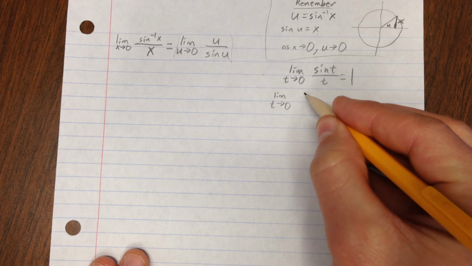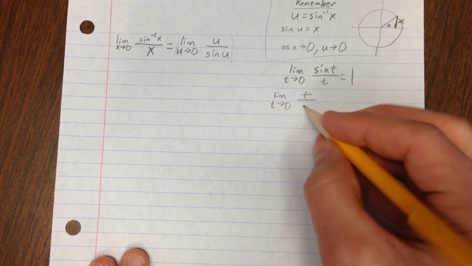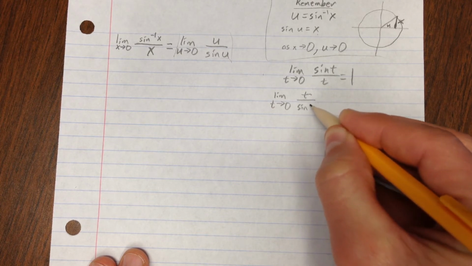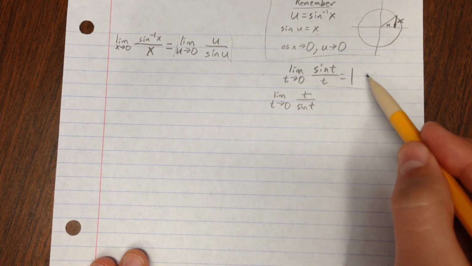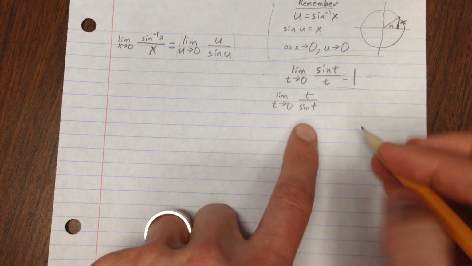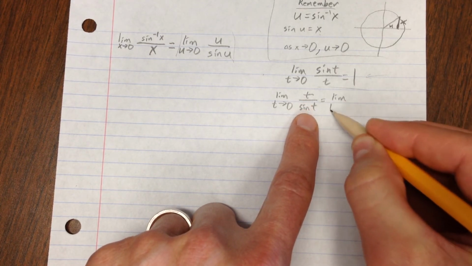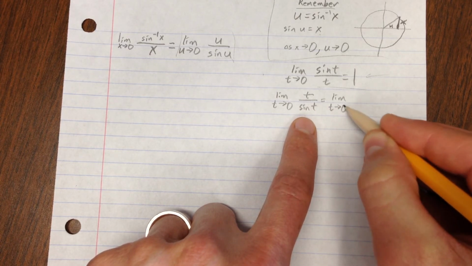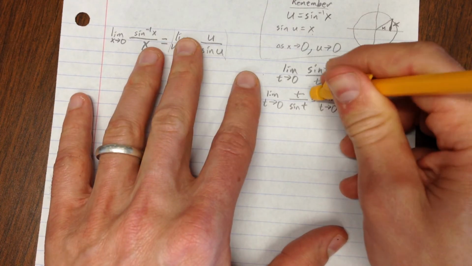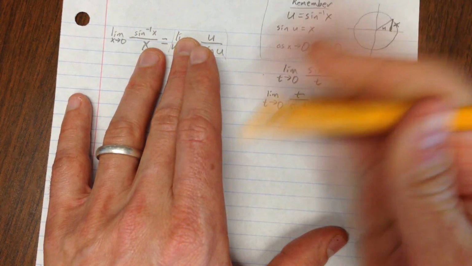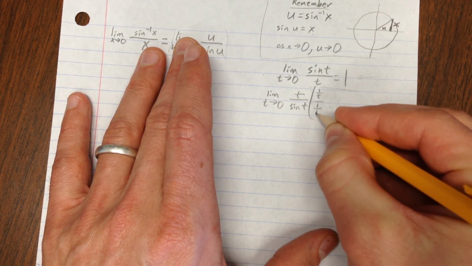Let's imagine that I'm trying to show what the limit as t approaches 0 of t over sine t was equal to. And we knew this fact. This is sort of the more common version to see it, but the reciprocal is also equal to 1. Well, here's what I could do. I could employ a little bit of algebra here. I'm going to multiply the numerator and denominator by 1 over t.